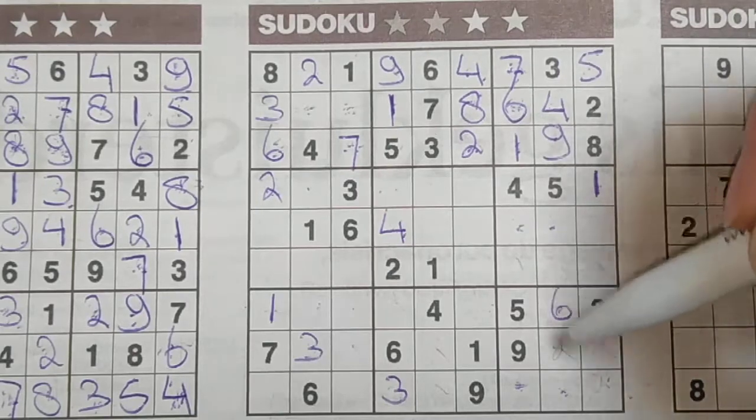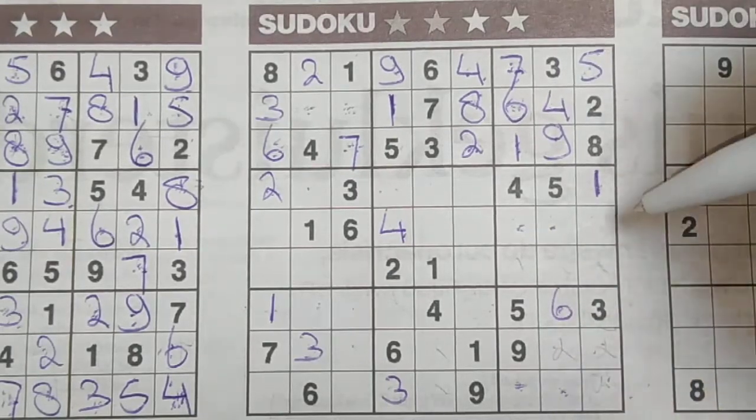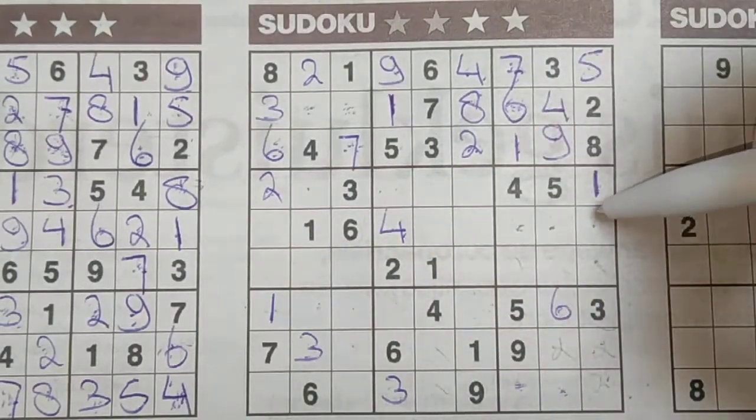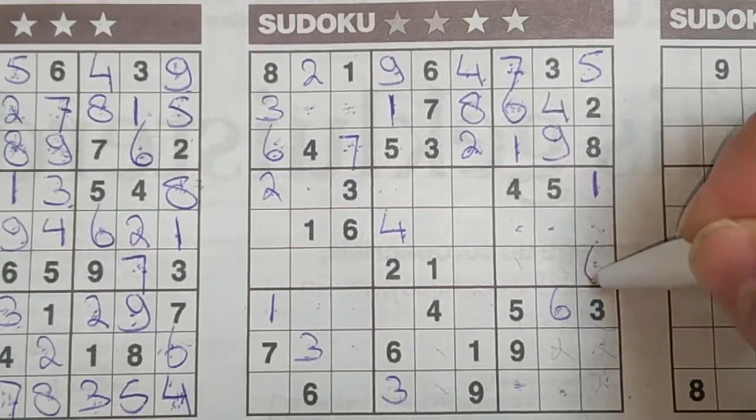6 in this column, 6 in the column next. So in the last column, the only 2 places for the 6 should be here or there. We have a 6 there, so no 6 here. 6 should be there.